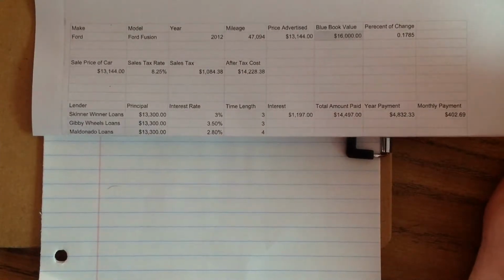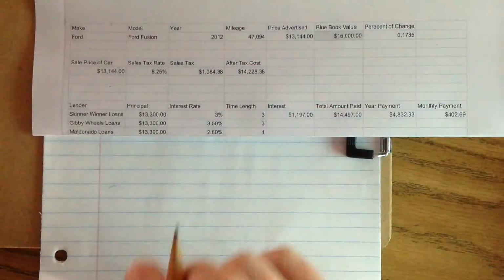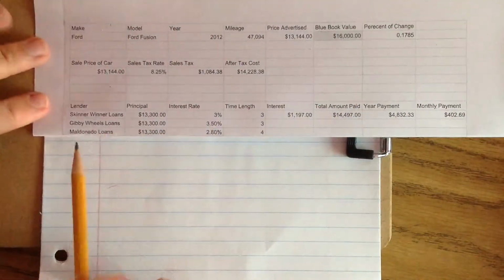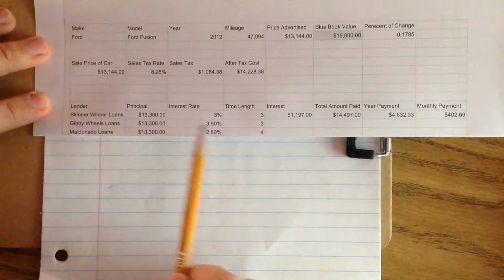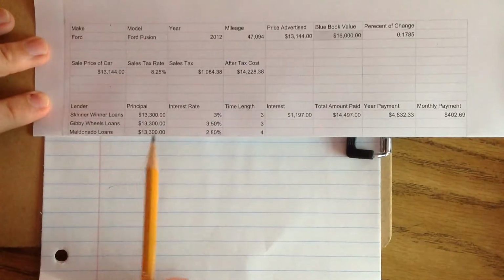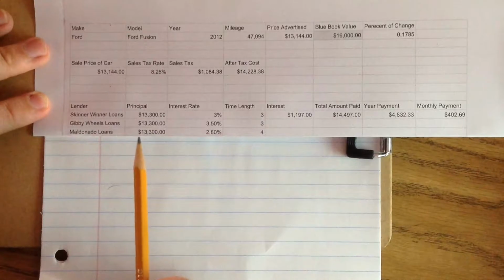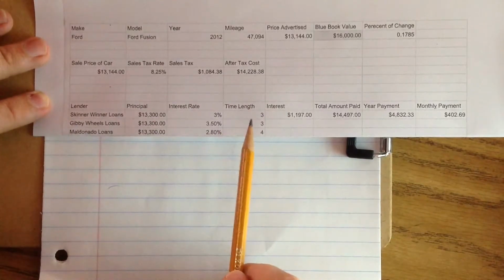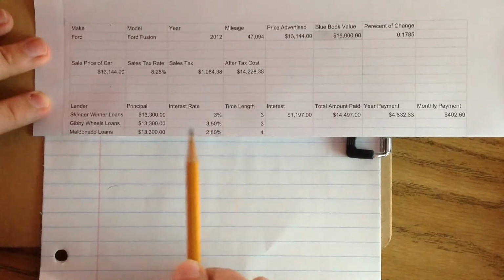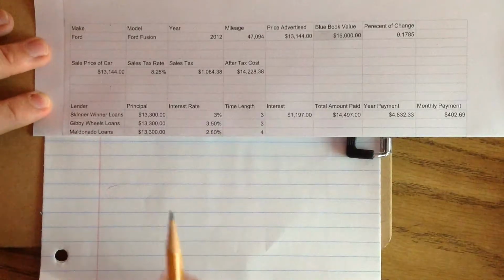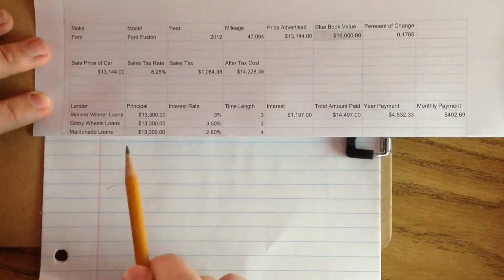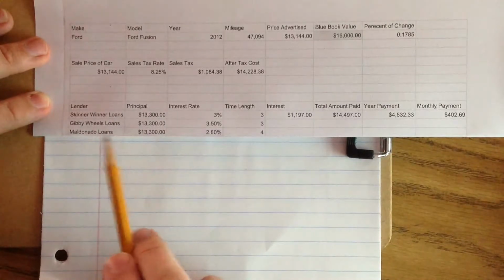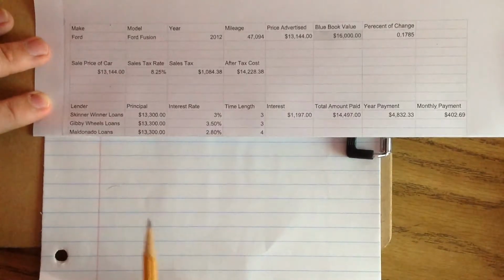I am going to be going over simple interest today. Now, simple interest is done through the means of trying to find out how much interest that you will make off of a principal, considering the interest rate and your time length. In this case, I already have one worked out for you, but we're going to figure out how we can go back through and figure out Gibby Wills and Maldonado loans.